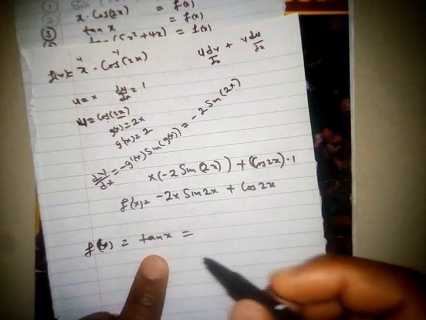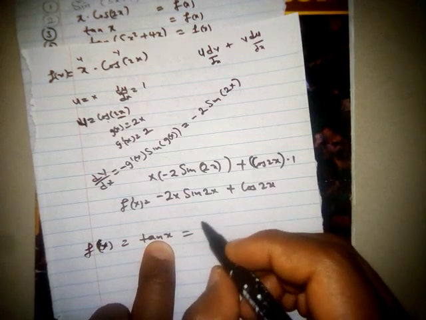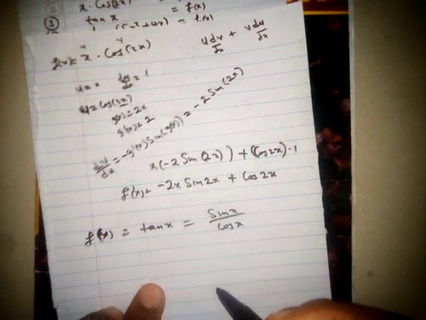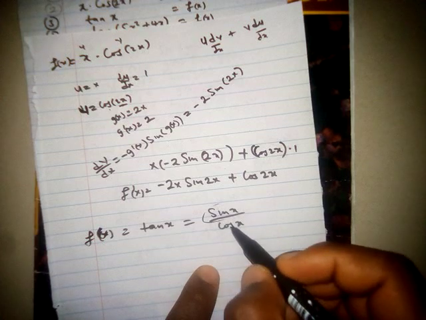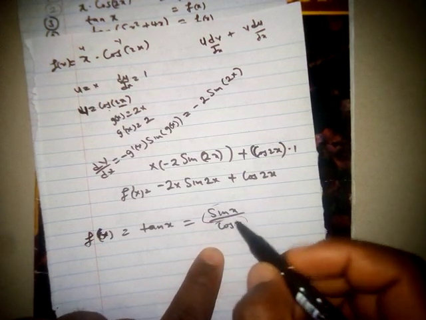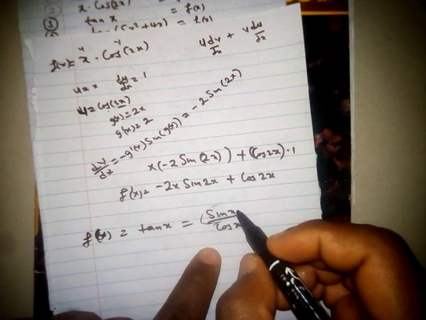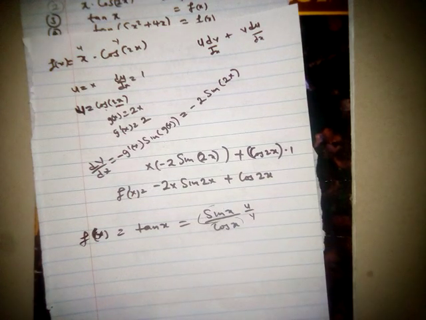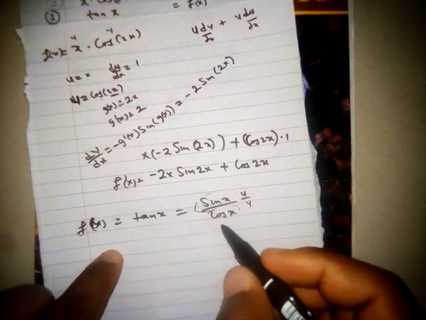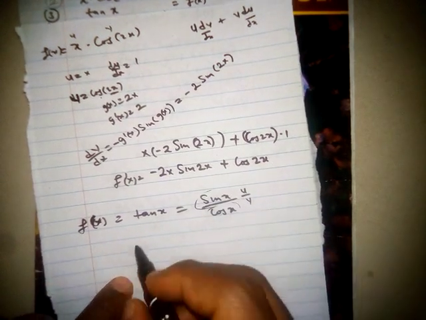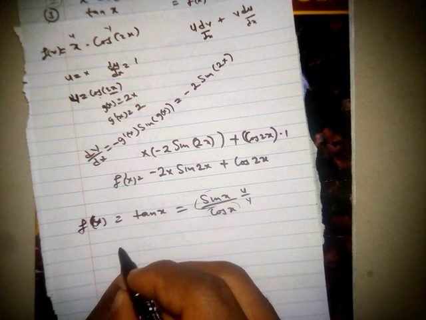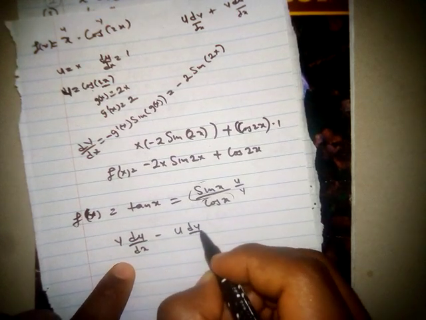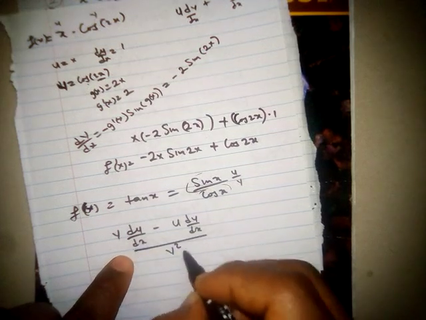Now recall that my tan x is sine x over cos x. Now I have a function of x dividing another function of x, right? So I can use my quotient rule. I call this my u and this my v. Using my quotient rule, recall that the quotient rule is given as v du dx minus u dv dx all over v squared.